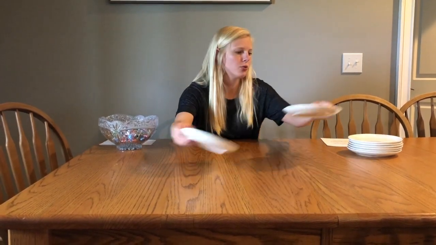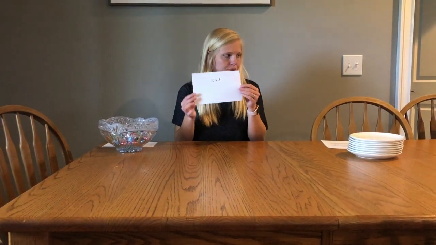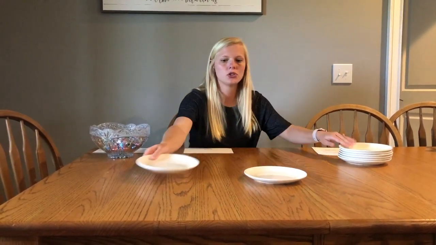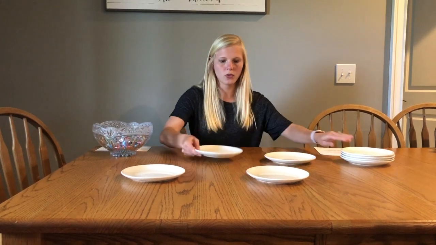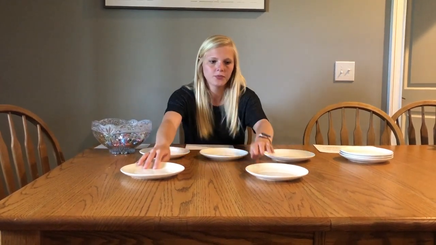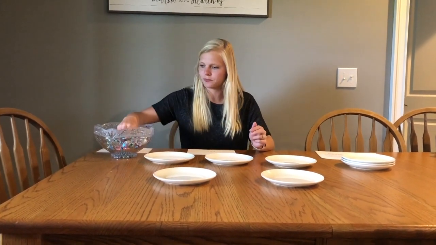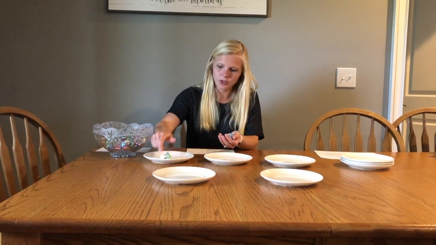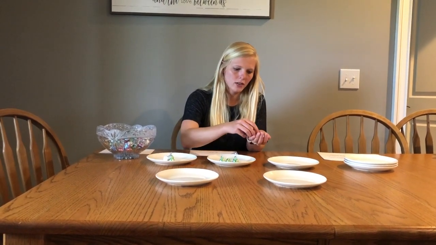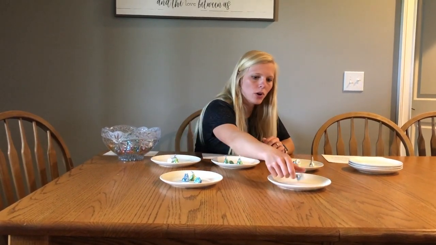I'm going to show you some of our other problems. So we're going to start off with 5 times 3. So looking at 5 times 3, it is 5 groups of 3. So therefore we need 5 plates. 1, 2, 3, 4, and 5. So now you can see our 5 groups, and we're going to put 3 objects in each group. 1, 2, 3, repeated for each of the 5 groups.